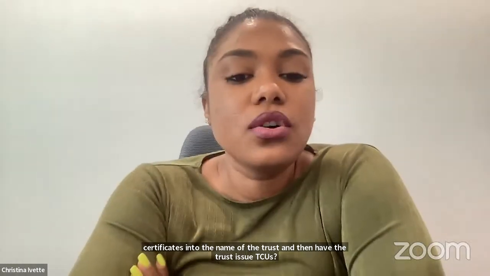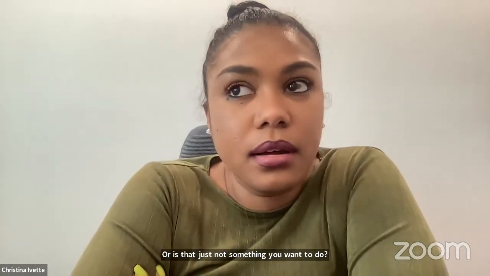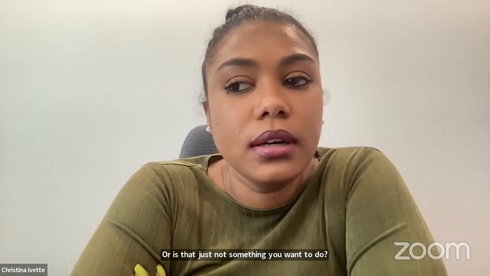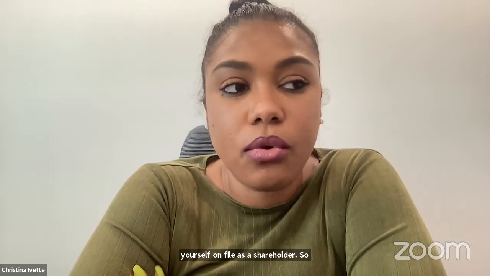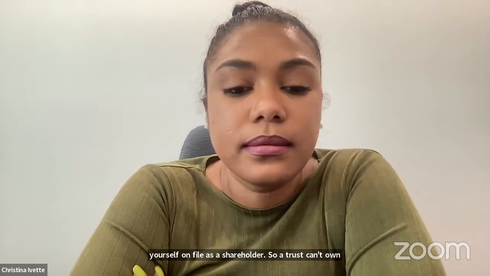Yeah, so with the S corp, the only issue is that with that type of entity, a trust can't own it 100%. So you still will have to have yourself on file as a shareholder. A trust can't own an S corp or a C corp 100%, so usually we'll do like a 90-10.